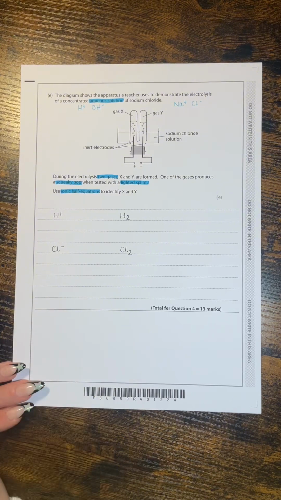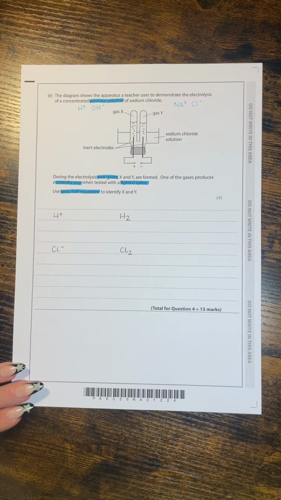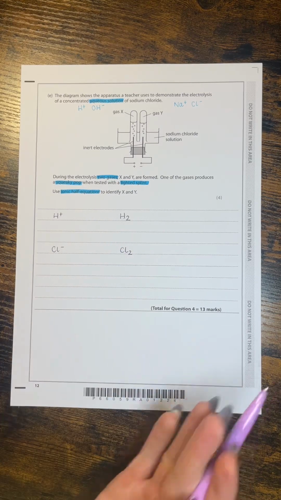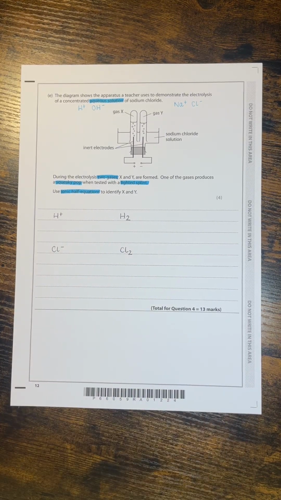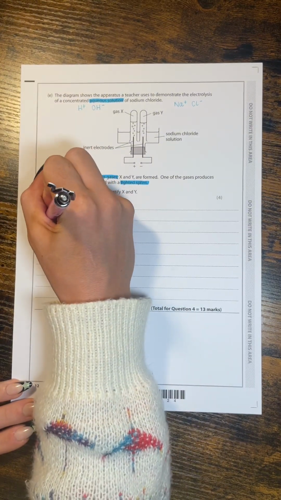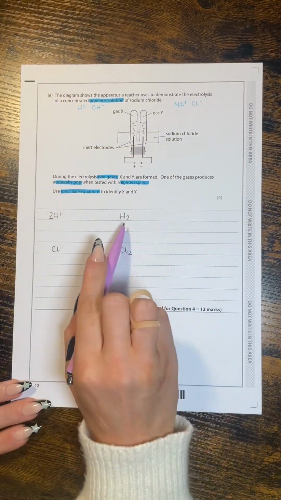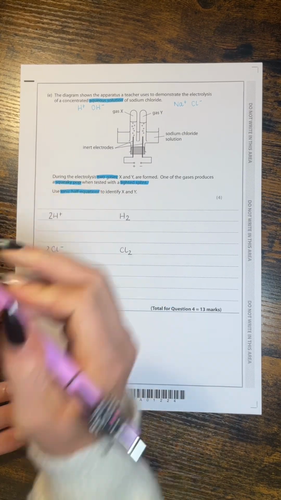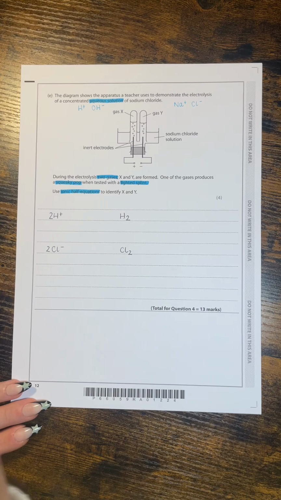That makes it trickier because now we've got to also balance the number of ions we need to make those molecules. So if it was just H plus going to H, we'd already have one H on both sides of our equation, whereas now we're going to need to balance the two H pluses so that we can make H2 and two Cl minuses so that we can make Cl2.